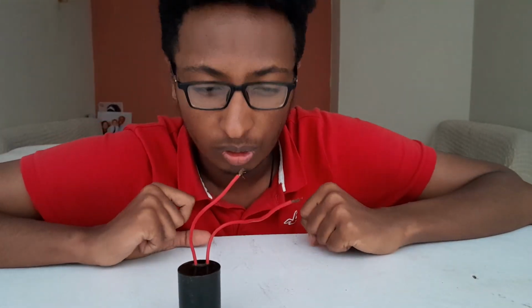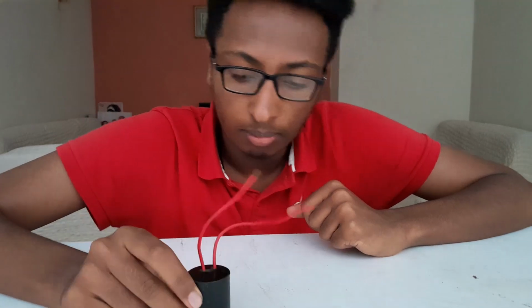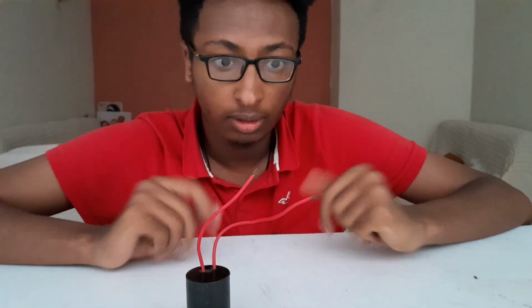Okay, guys, imagine this with me. Let's say we are working on a broken motor or any kind of device that has this capacitor mounted to it. But before we proceed with our investigation, we forgot to disconnect the power source.